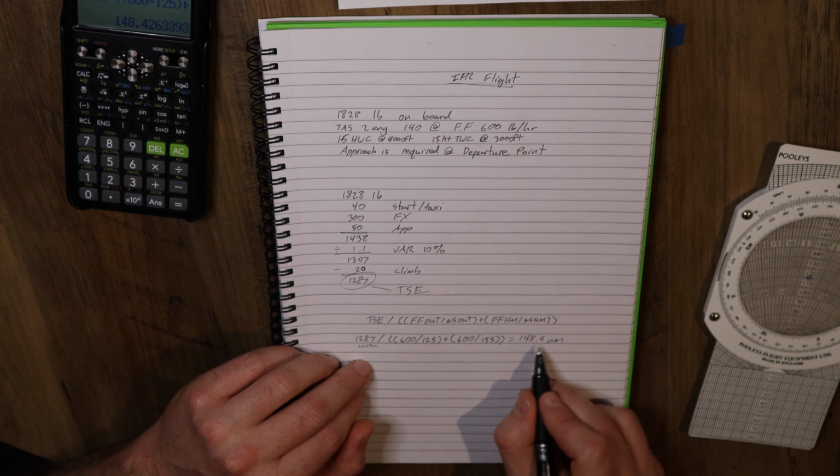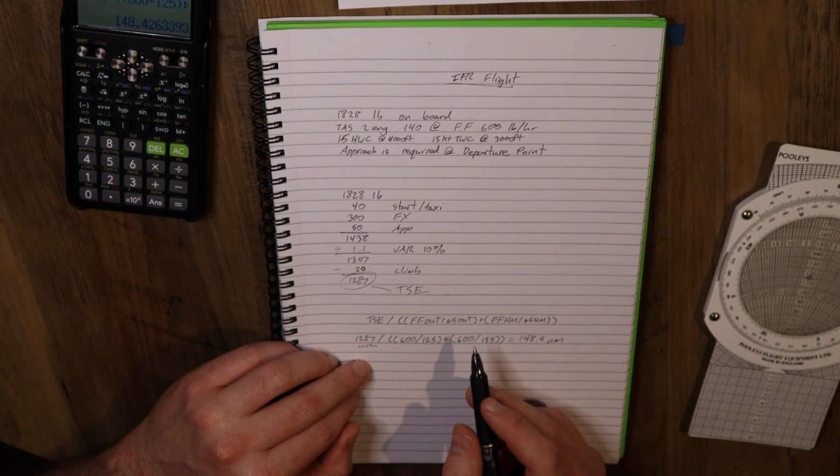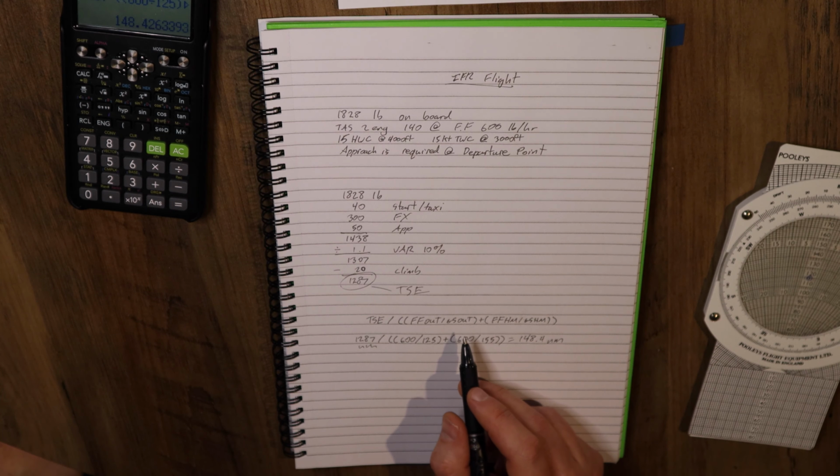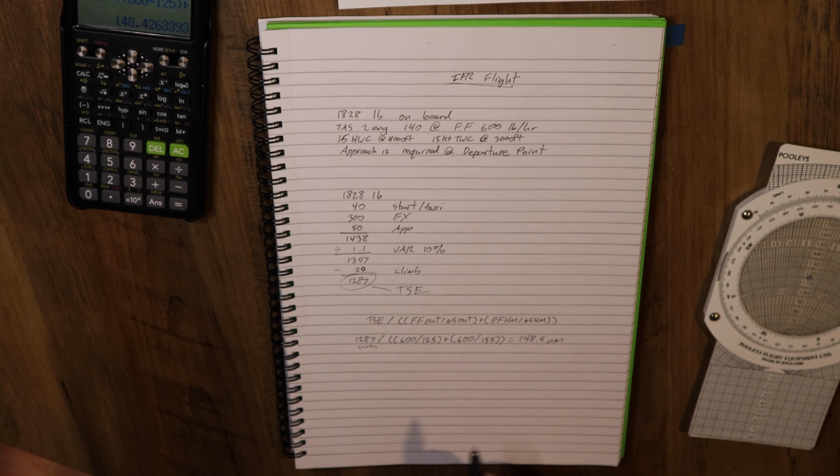Once we go beyond this number, we can no longer return back to home without either going into our reserves or potentially running out of fuel. So this is a very important calculation to be able to complete. This is a 2-engine PNR from the departure point.